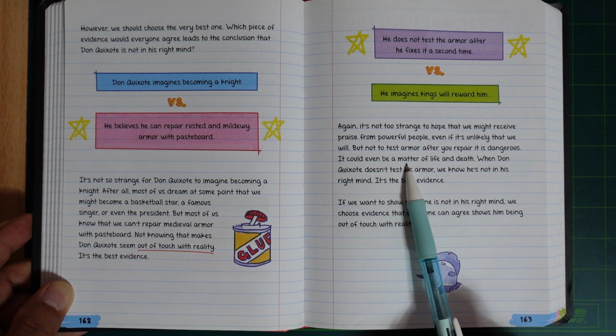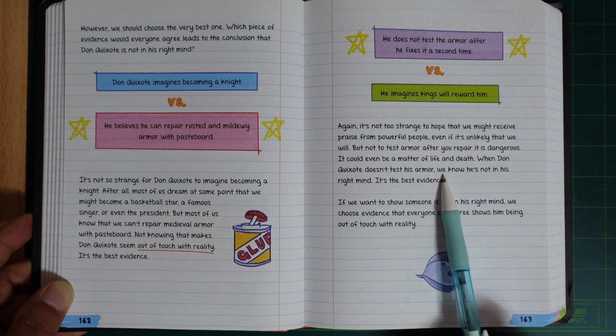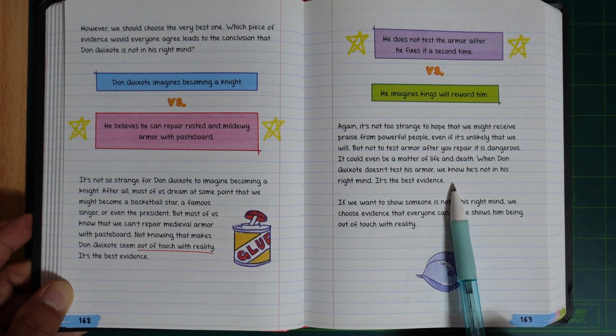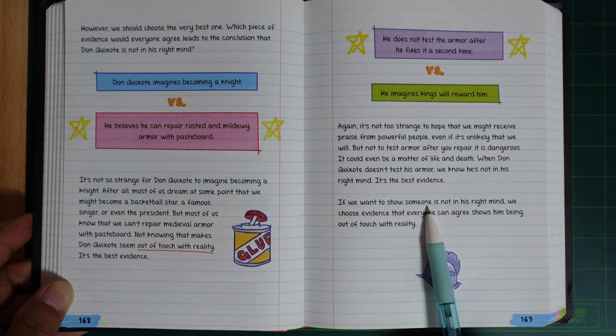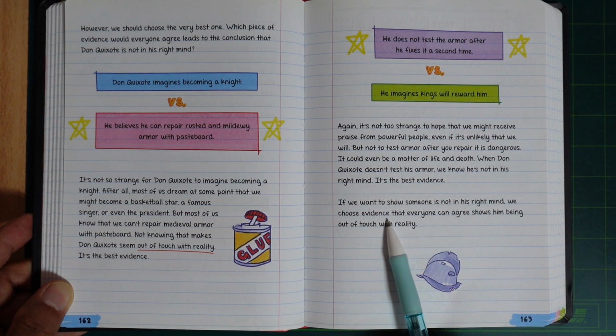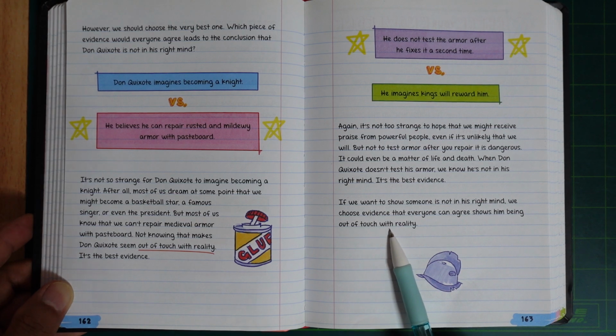It could even be a matter of life and death. And Don Quixote doesn't test his armor. We know he's not in his right mind. It's the best evidence. If we want to show someone is not in his right mind, we choose evidence that everyone can agree shows him being out of touch with reality.